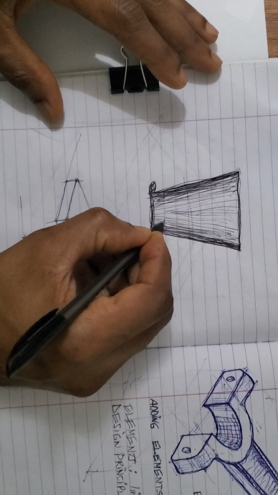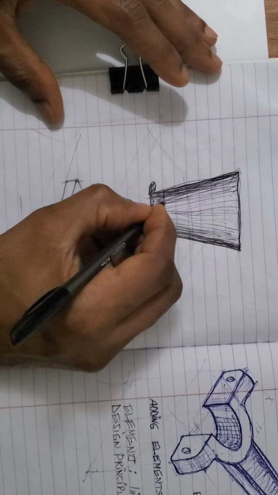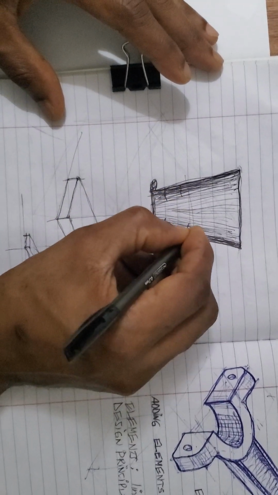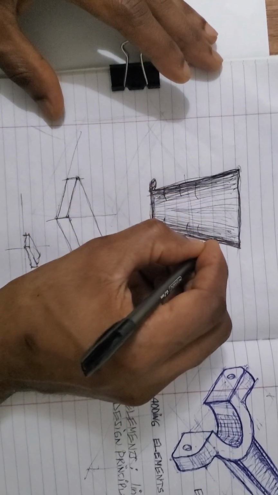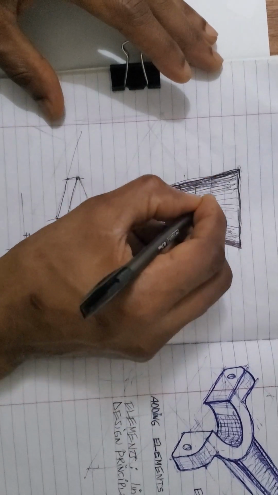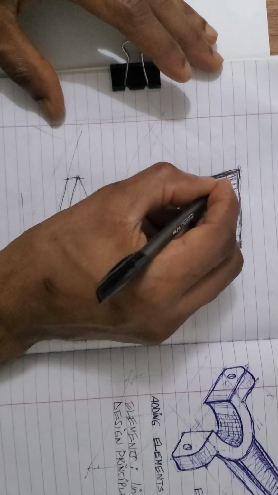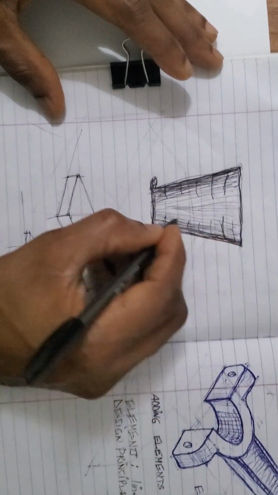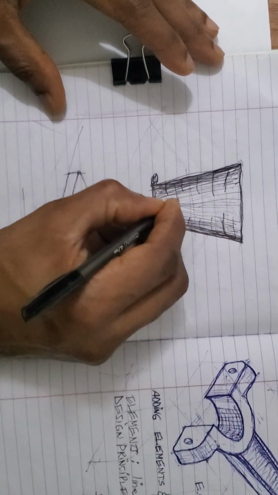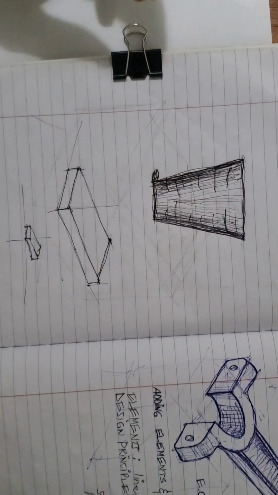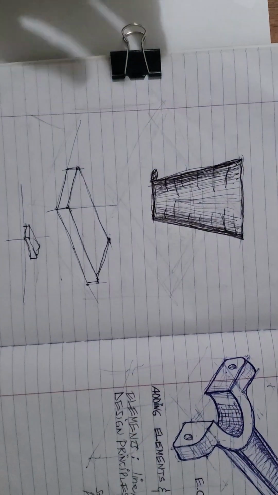We could even add some curve here to give the impression that this object is curved. You could also do that. So that creates an impression that this object is actually curved.